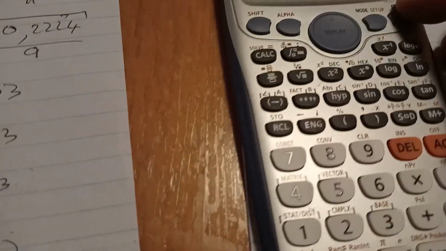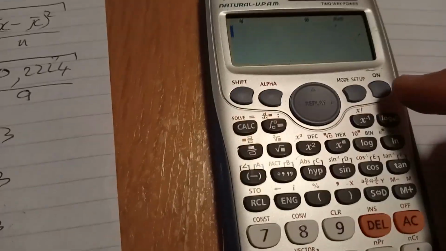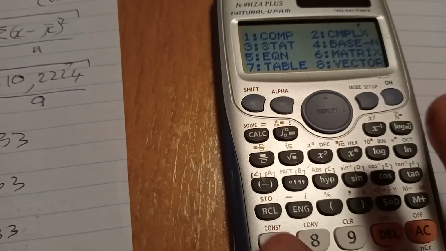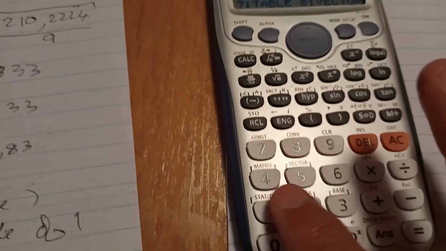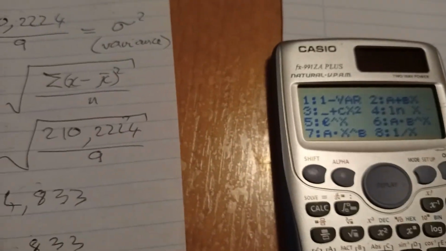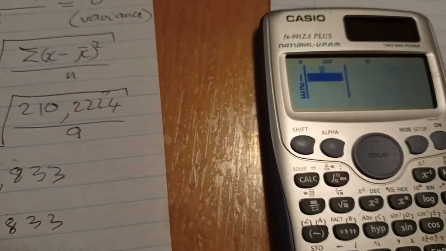Now let's look at our performance on the calculator, and let's enter the data. Let's put on the calculator and press mode. Now we're going to go to 3 for statistics, and now we're going to go to 1 for one variable. Now we start to enter our data.